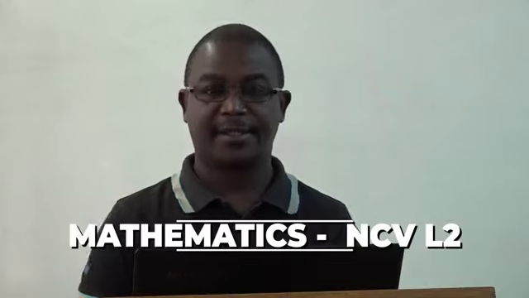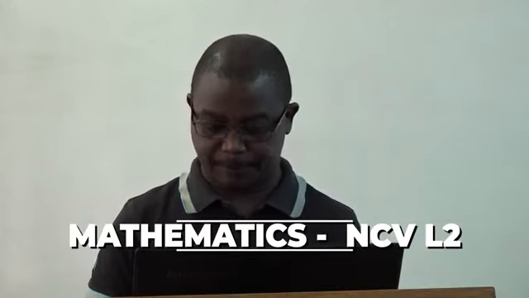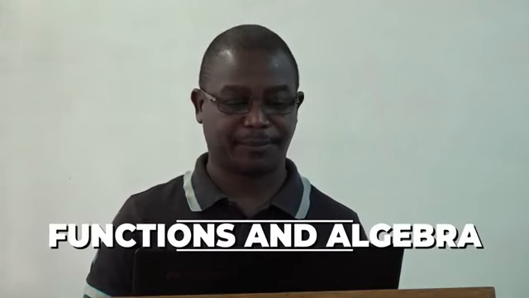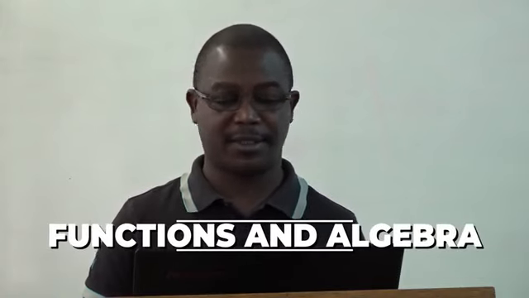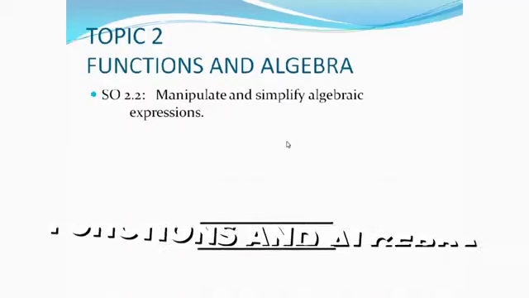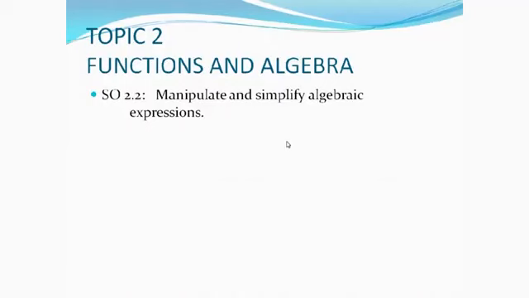Today we are looking at NCV Level 2 Mathematics. Our topic today is functions and algebra. Our subject outcome is subject outcome 2.2, where we are going to manipulate and simplify algebraic expressions.